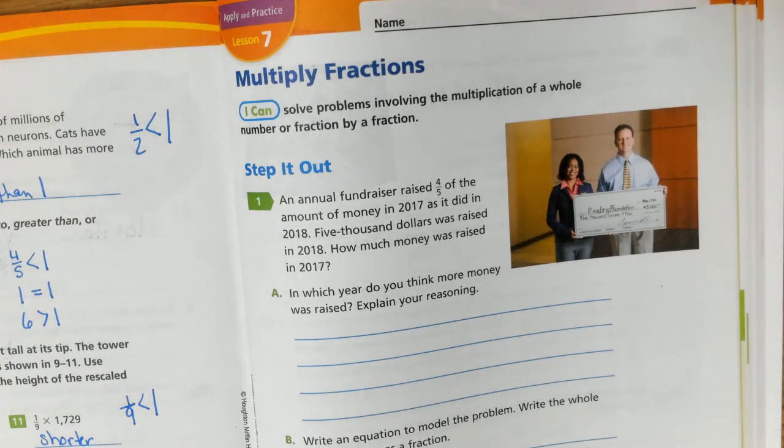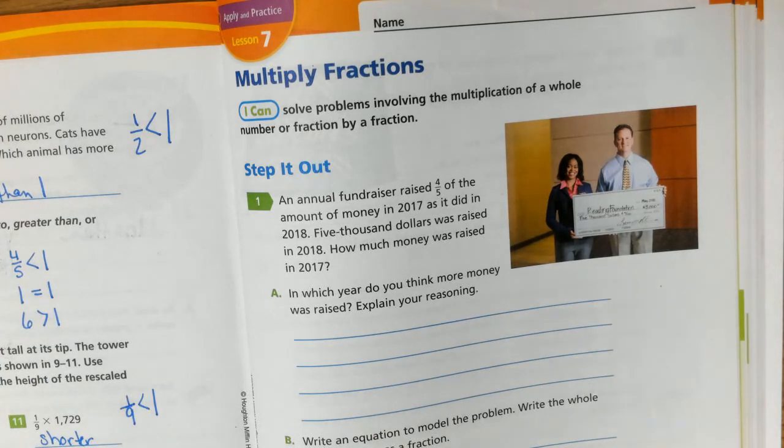And remember, we're going to still use the idea we used in the last video: if your fraction is less than 1 whole, then that number is going to be smaller than. If the fraction is equal to 1, the number will be the same. And if the fraction is greater than 1 whole, then your number is going to be bigger than. So just keep that in mind as we're doing these problems, okay?